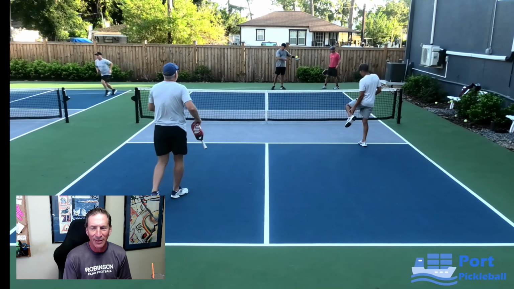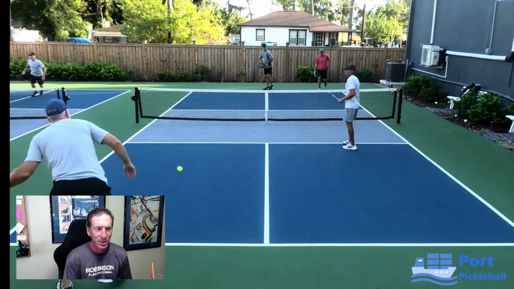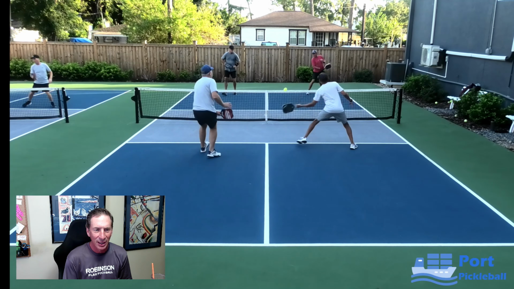We're hitting the ball in the net. That is not the game. If you're going to play pickleball, you don't want to pick up the ball. You want the other team to pick it up after they hit it in the net. That's what we have so far.